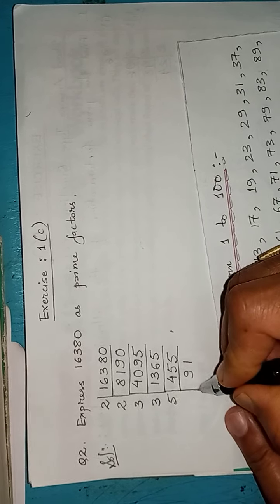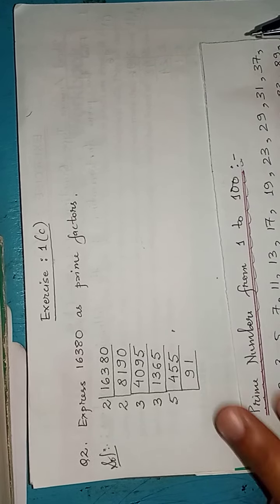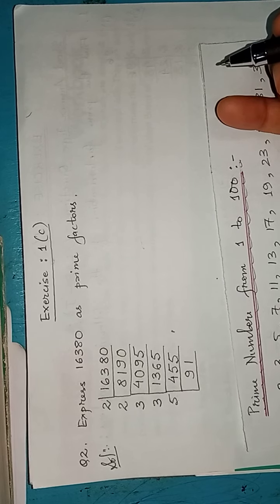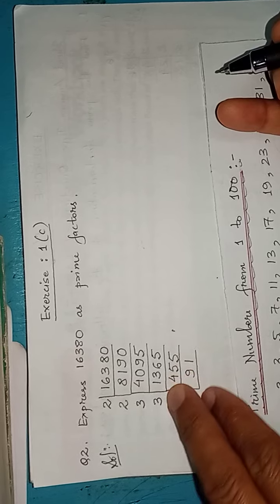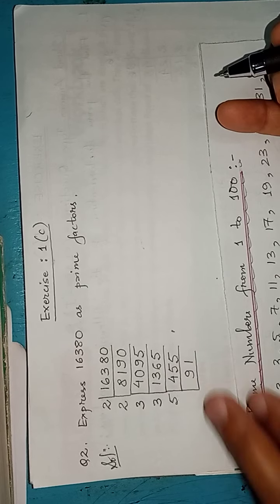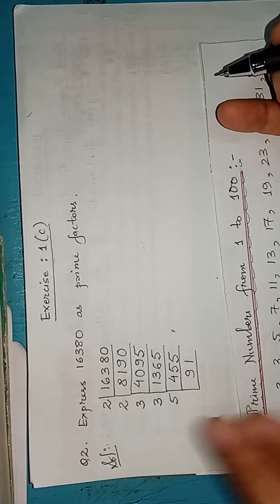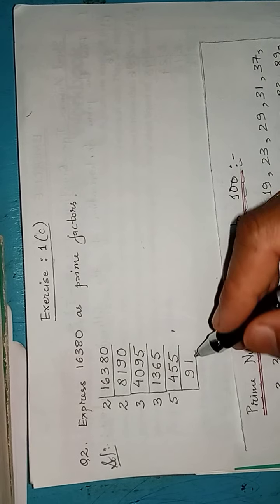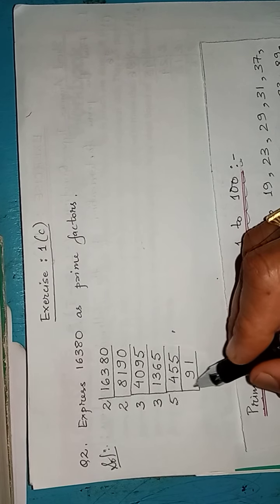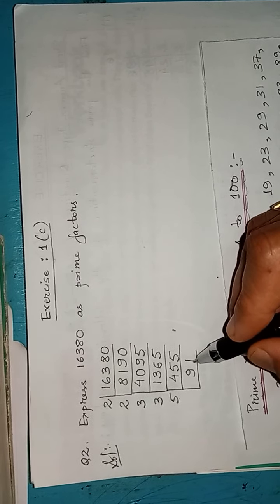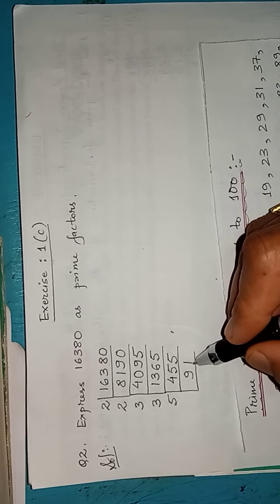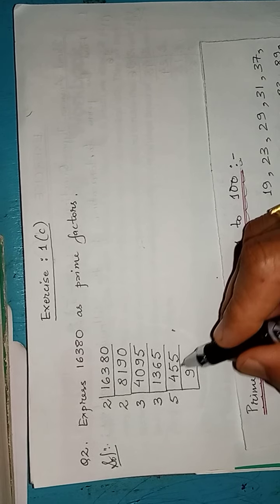Now we'll continue further. Now can we divide this 91 by 5 again? By 2 we cannot divide, it is odd. By 3 we cannot divide, because once you cannot divide by 3, later on also you cannot divide by 3. So 9 plus 1, 10, and 10 doesn't come in the table of 3. Now should we continue by 5 again? Again same thing. For a number to be divisible by 5, the unit digit should be either 0 or 5. But see, it's 1. It's neither 0 nor 5. So it means we cannot divide by 5.